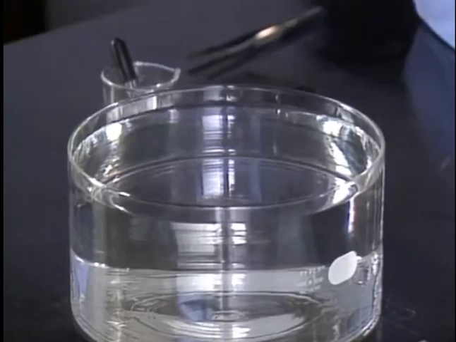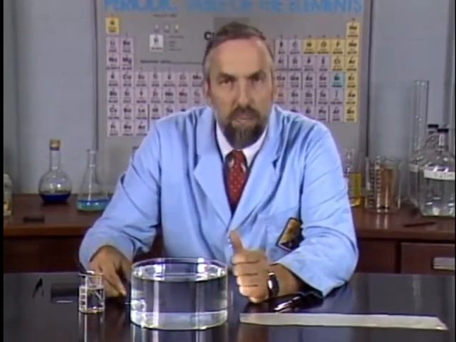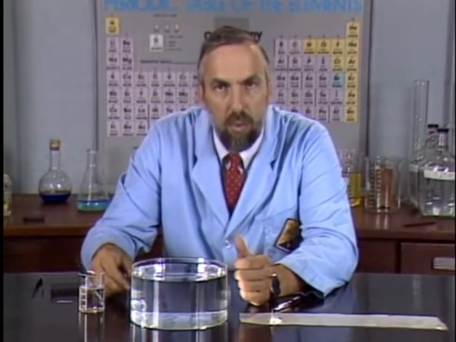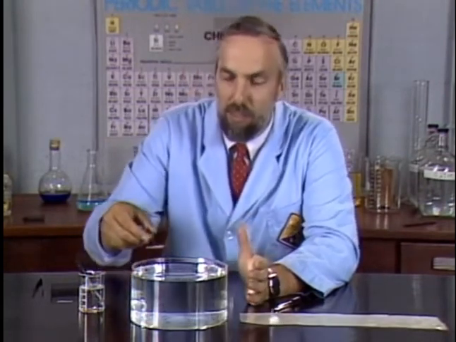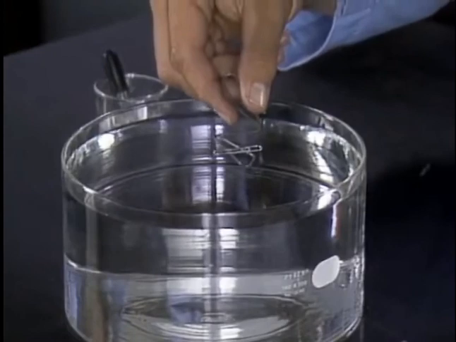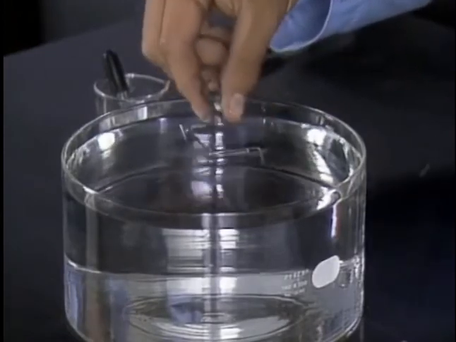Here's a surface. It's the surface of water. It's different from the water inside, in the bulk. Why is it different? Well, we all know that metal is much more dense than water. That's why it sinks. But what would happen if I carefully placed a piece of metal onto the surface?